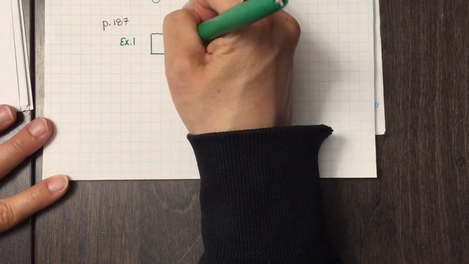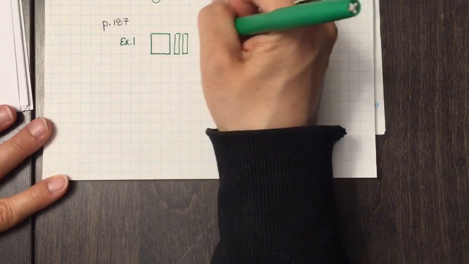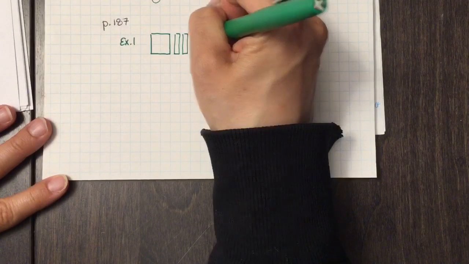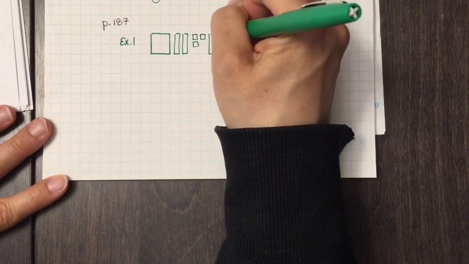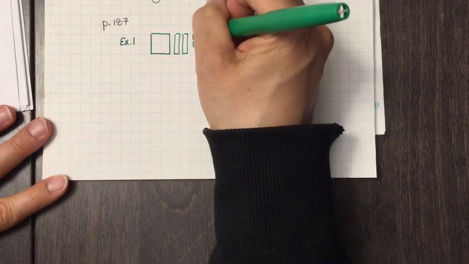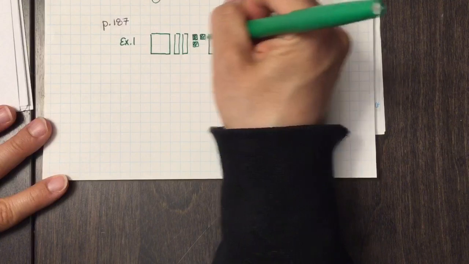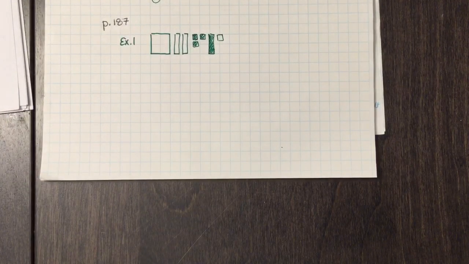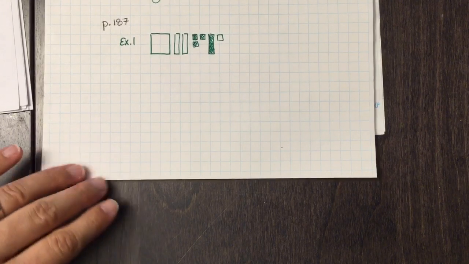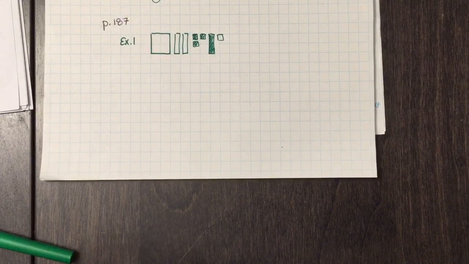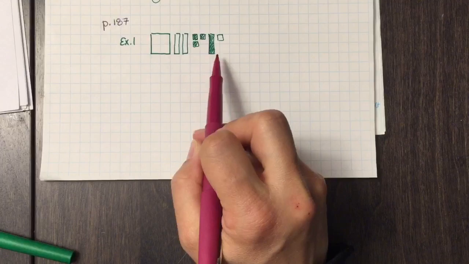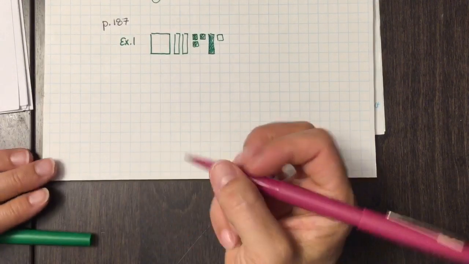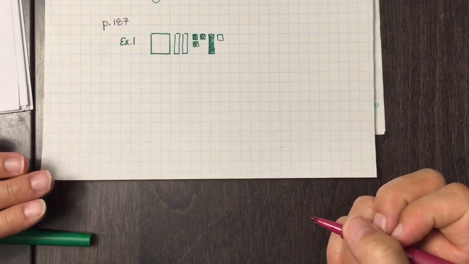Okay, so the first one says example 1, and it has a big x squared, and then it has some rectangles, and then it has some small squares, and then it has another rectangle, and then it has some small squares. Okay, and these ones are filled in. Okay, so if we want to simplify this, okay, the first thing we could do, well, we can do it a few different ways. We can count everything up and then add it together. Okay, I like to group all of my like tiles first.